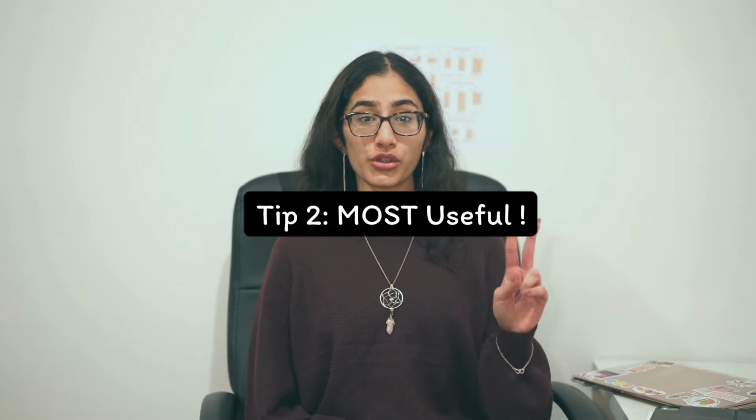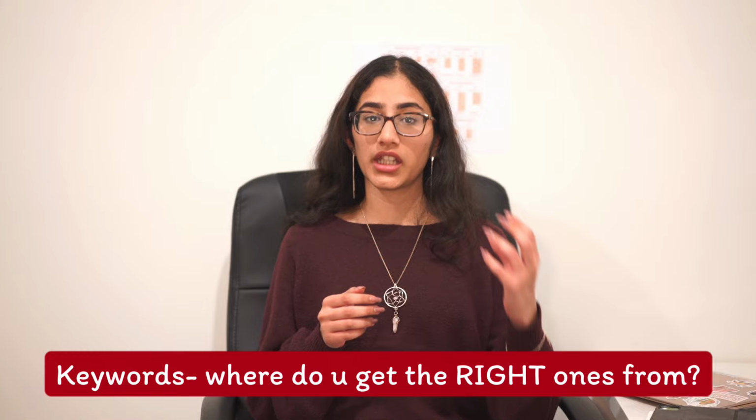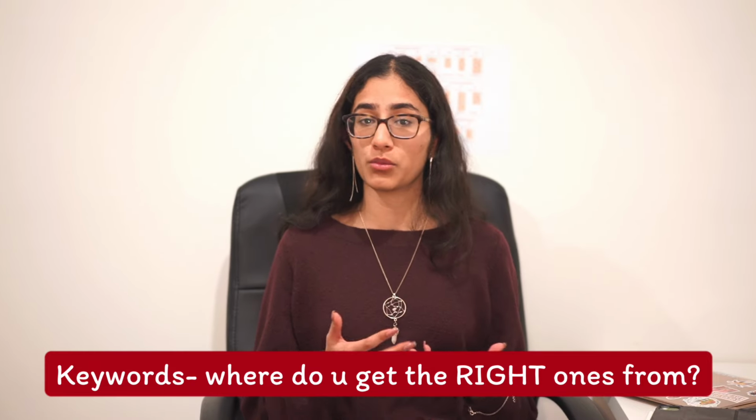Alright, with tip number 2, that problem where you write down an answer, but when you look at the mark scheme, none of the keywords that you want, or none of the words in your answer, exactly match up with what the mark scheme or the examiner wants. Very common issue, right? The way to deal with that is actually to make sure that you're using keywords. Now, how do you get these keywords is probably the most common question.